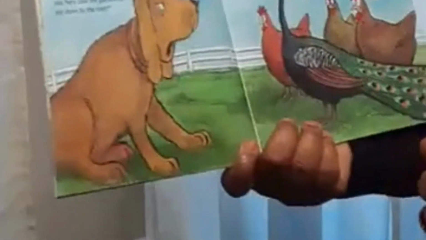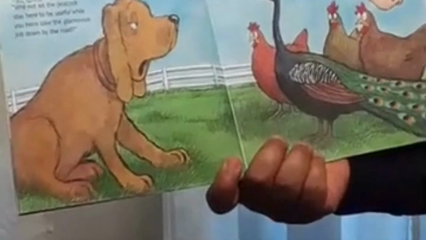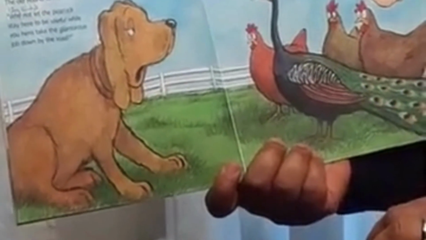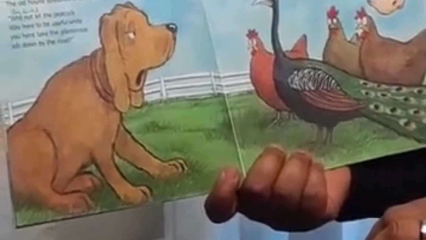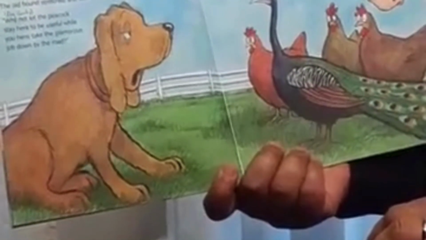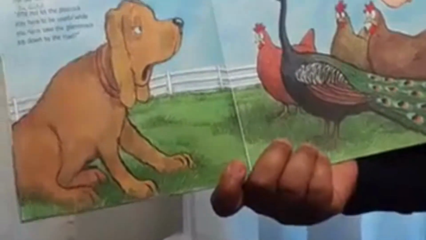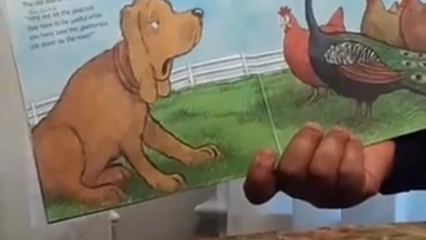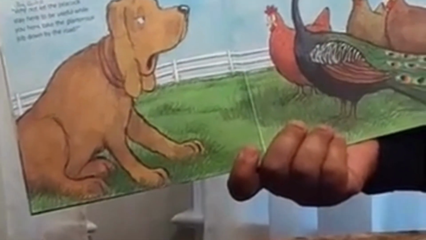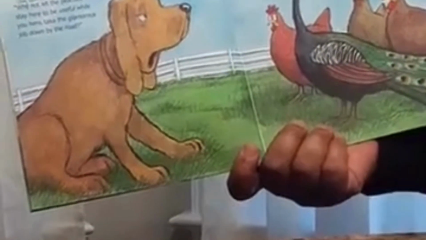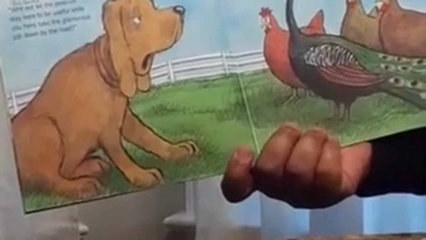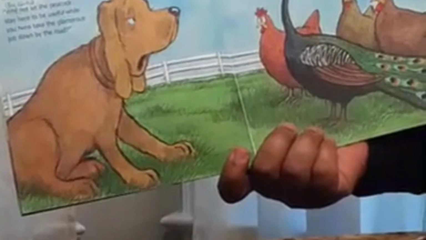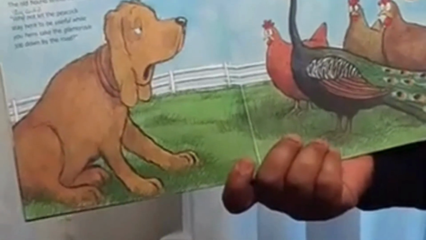The peacock had heard every cruel word they said. For days he moped about, moaning and groaning. I wish I could be more useful around here. Humph! Clicked one hen. The others ruffled their feathers. The old hound stretched and slowly raised his head. Why not let the old peacock stay here to be useful while you hens take the glamorous job down by the road?